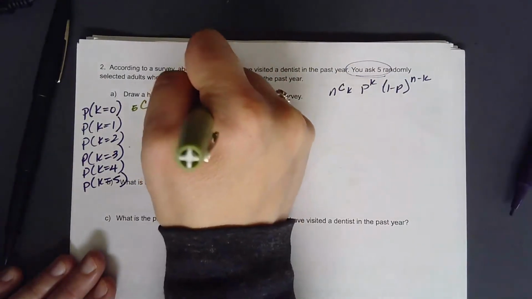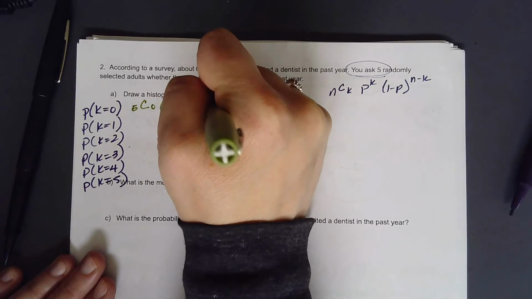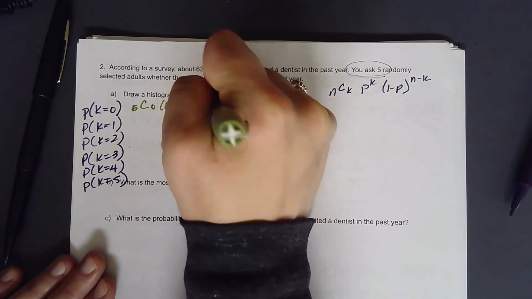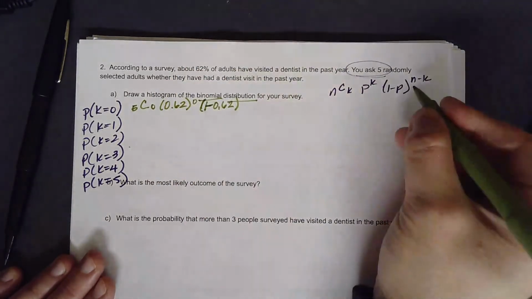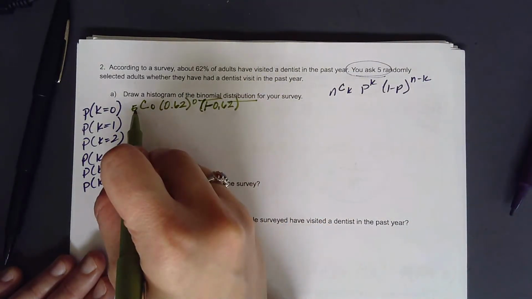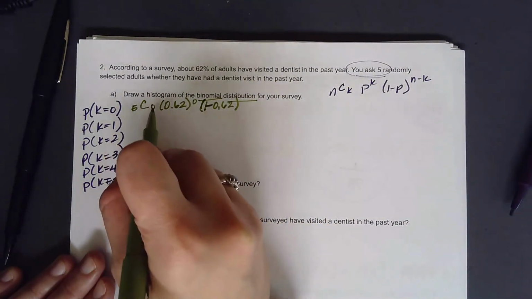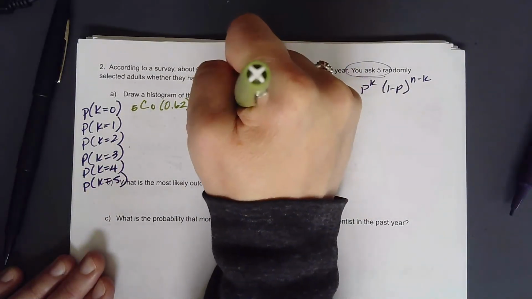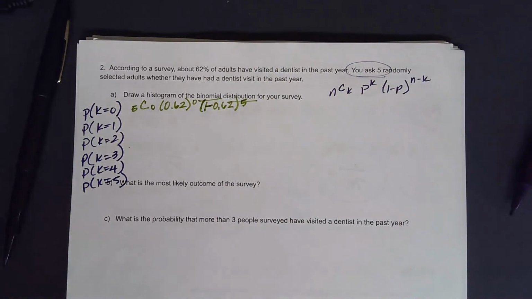And then the probability of failure. So 1 minus 0.62, raised to the N minus K. So N represents 5, the number of people, minus K, which is 0. So 5 minus 0 would be 5. So that's what you're going to plug into your equation, into your calculator. I'll show you how to do that.